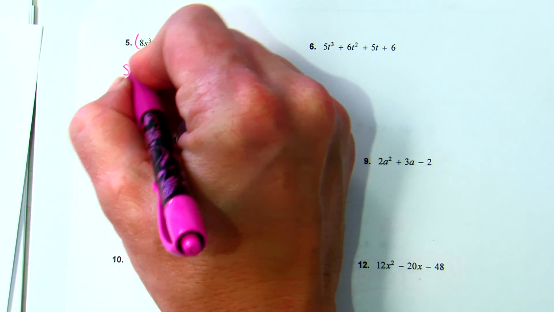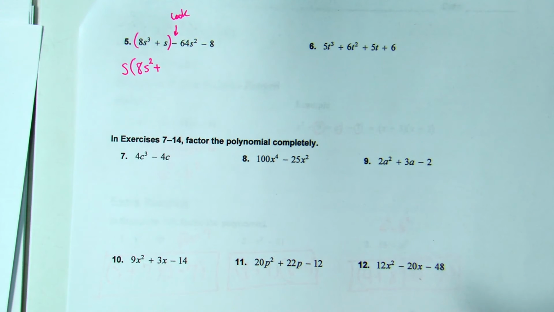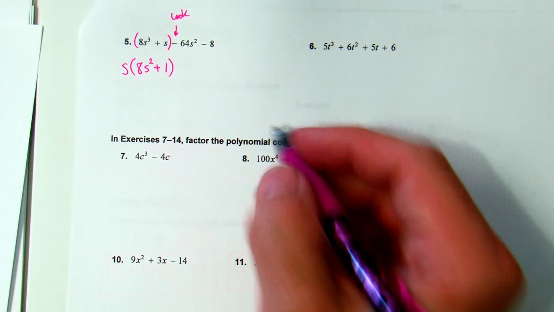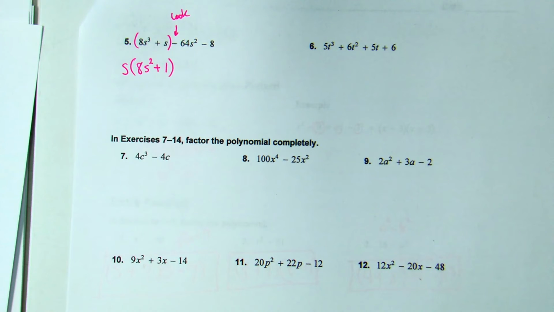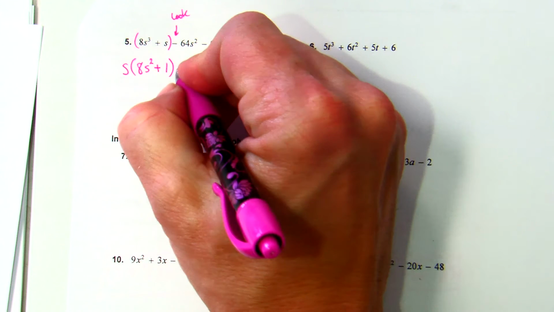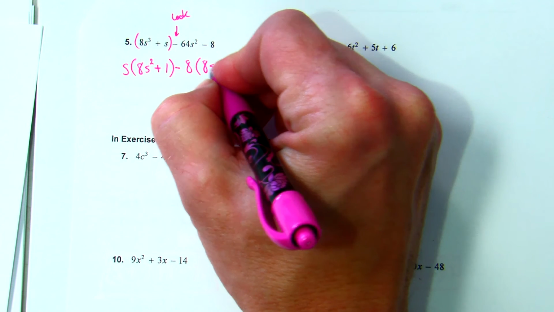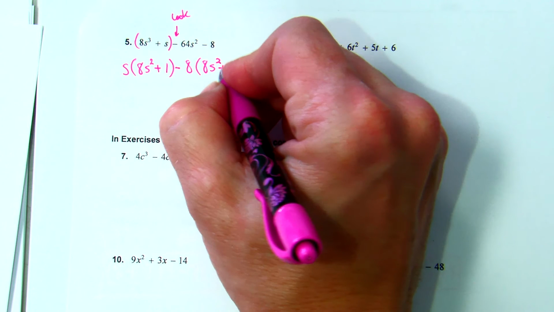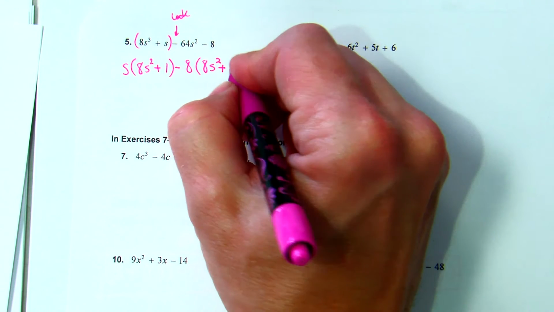So we're going to have s times 8s squared plus, what's s divided by s? 1. And then we've got a negative and a negative. Let's pull a negative 8 out of both of those. We can take an 8 out of both of them for sure, but let's take a negative 8 out of both of those. So we'll have a minus 8, and that's going to leave me with 8s squared. 8 times 8 is 64, right? And then I'll have a plus 1, because a negative 8 divided by negative 8 gives me a positive 1.